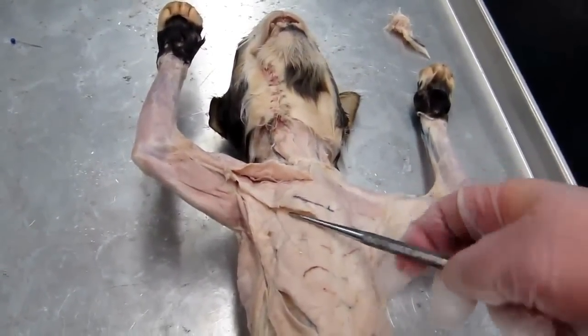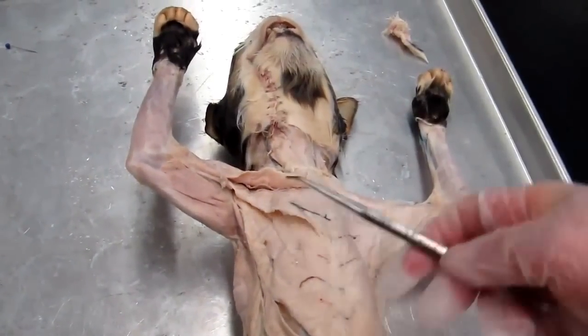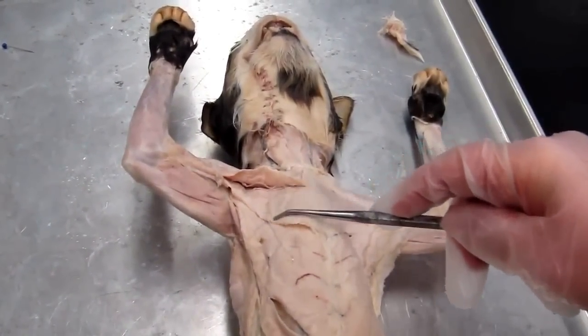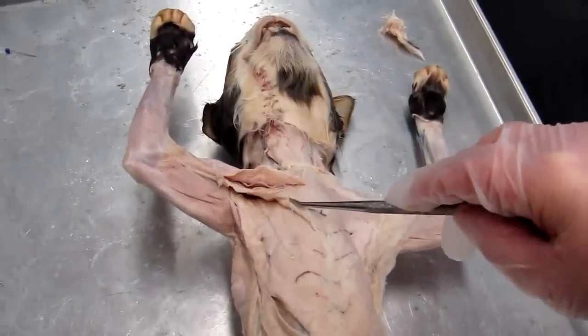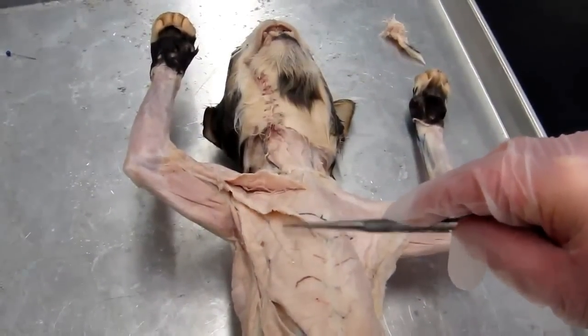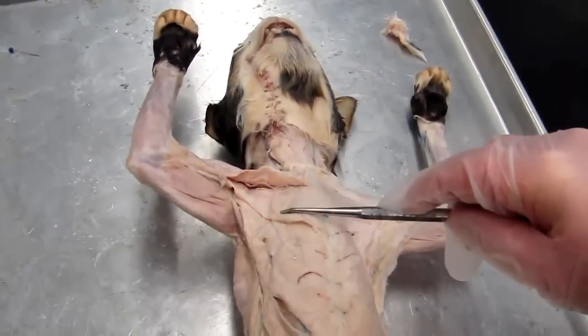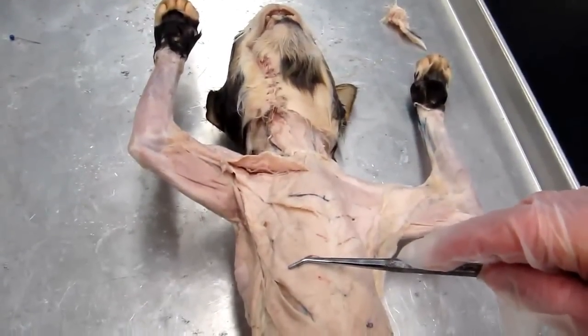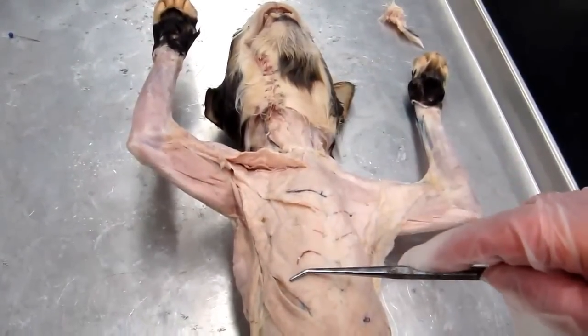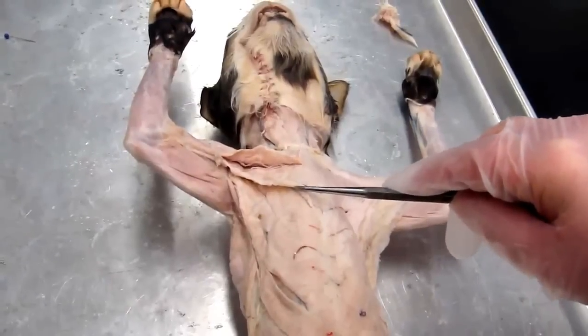Okay, so we can see in the cat that's not the case. In the cat, the pectoralis major is pretty much superior in most respects to the pectoralis minor, and it certainly doesn't cover the pectoralis minor in its entirety. Okay, so that's the pectoralis major.